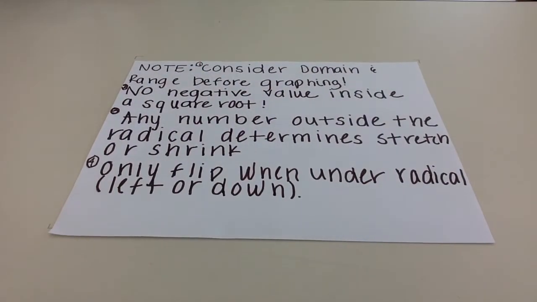Notes to consider. Consider domain and range before graphing. It will help with figuring out where the points should go. No negative values should be inside the square root because then it will create a non-real solution. Any number outside the radical determines the shrink or stretch. Only flip when it's under the radical, left or down.